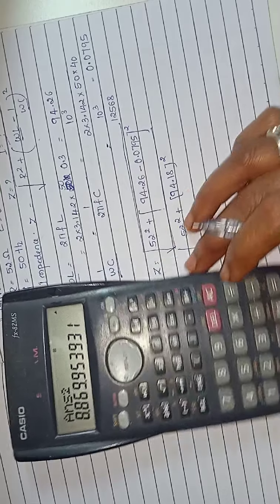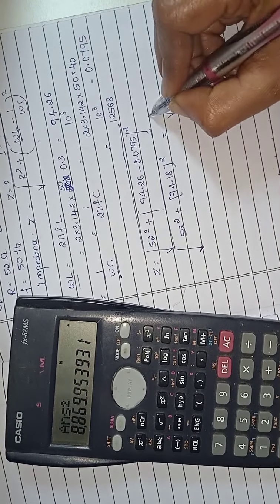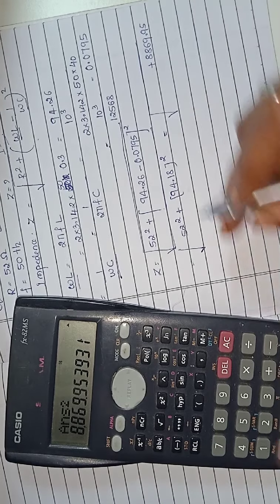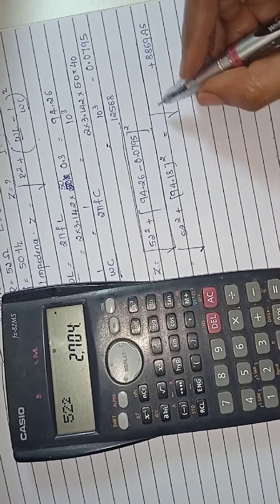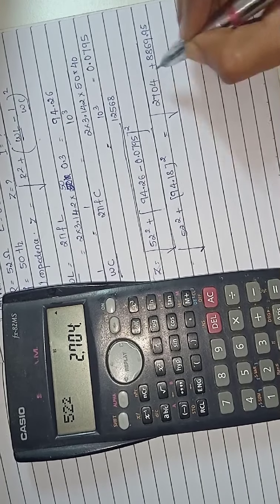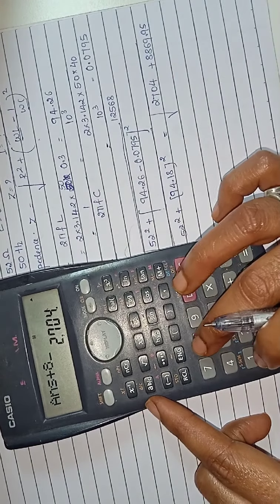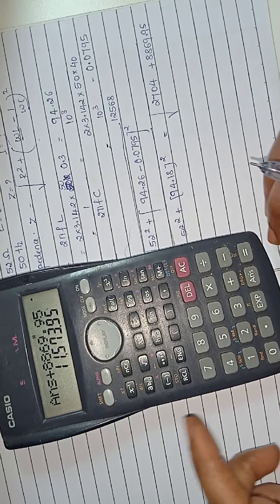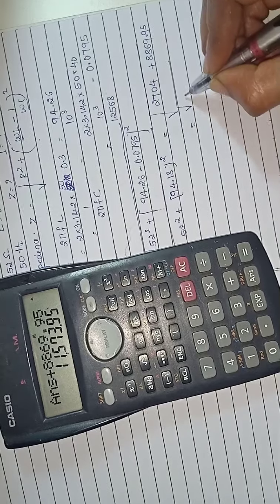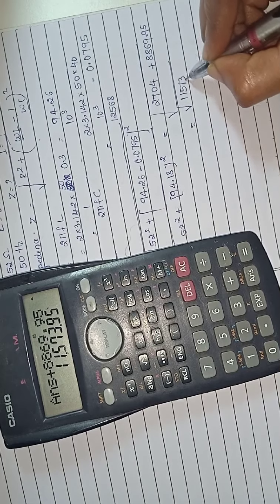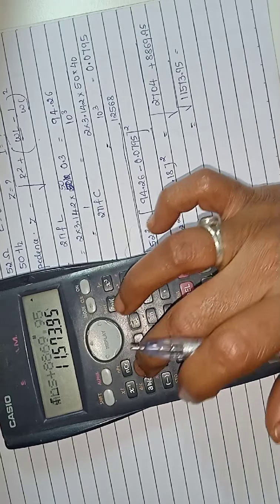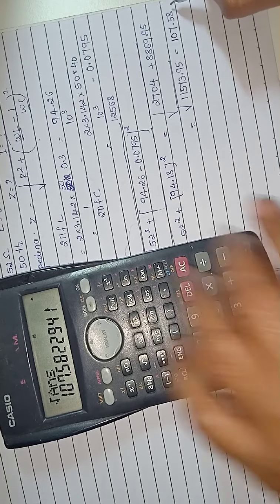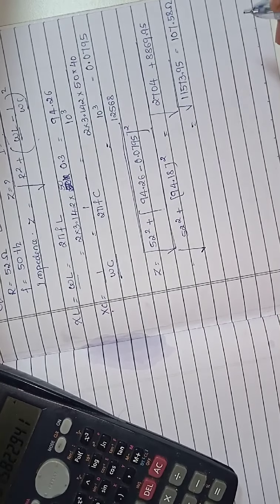So let's square this. We got 8869.95. So 52 square is 2704, plus we have to add this 8869.95. What is the answer? This is the square root of 11573.95. The square root of the answer is 107.58. This is impedance. Impedance is in ohm.